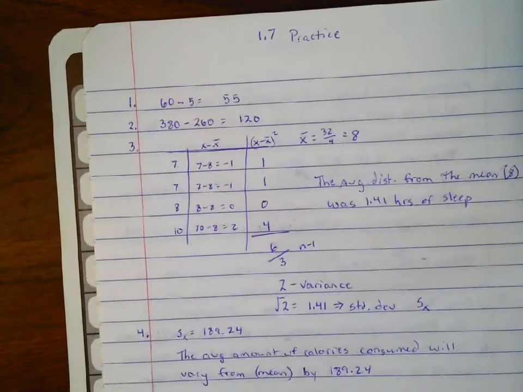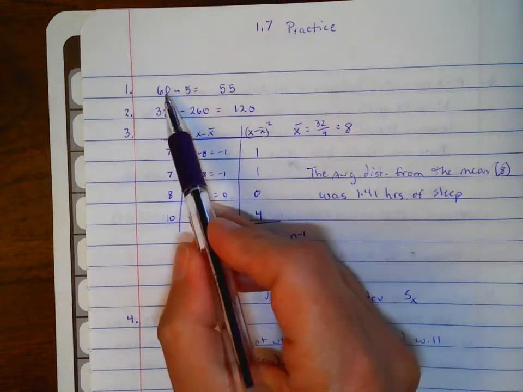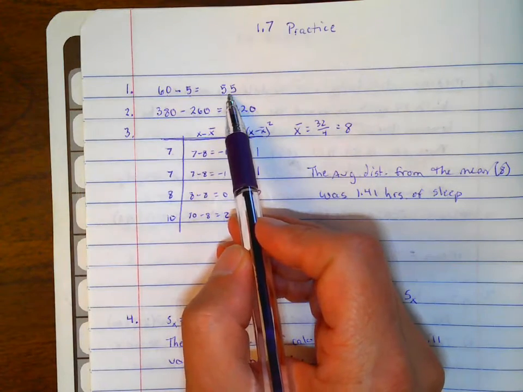Hey, this is a video to explain the problems from 1.7 practice. Number 1 asks you to find the range. Range is your highest number minus your lowest number. Looks like your highest number is 60, your lowest number is 5. Subtracting them gives you a range of 55.